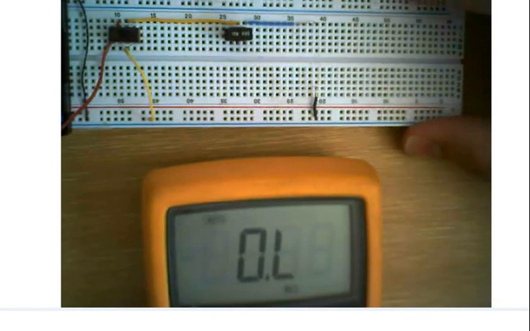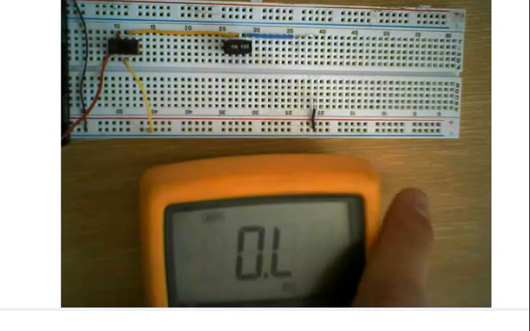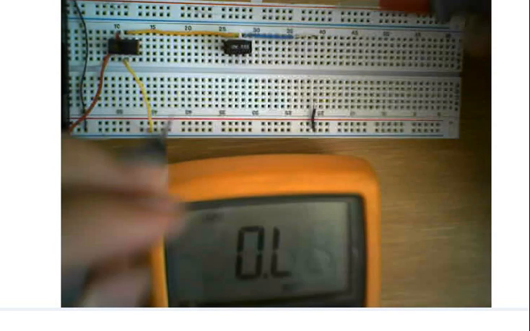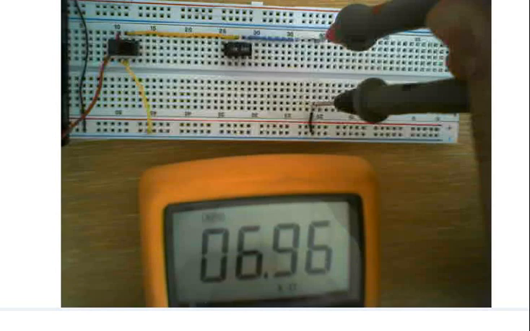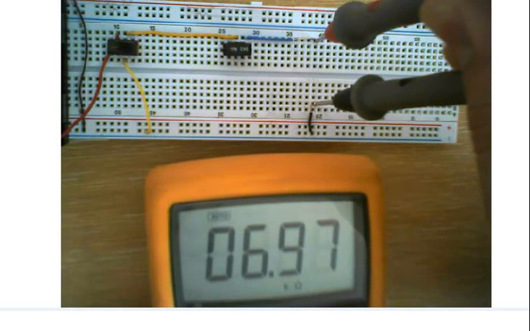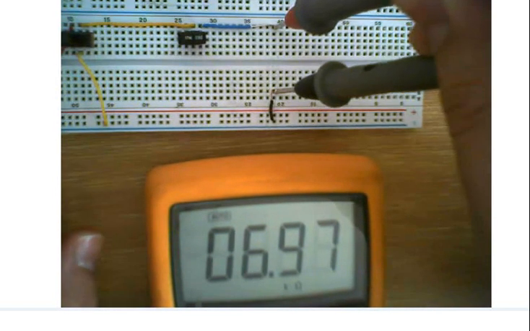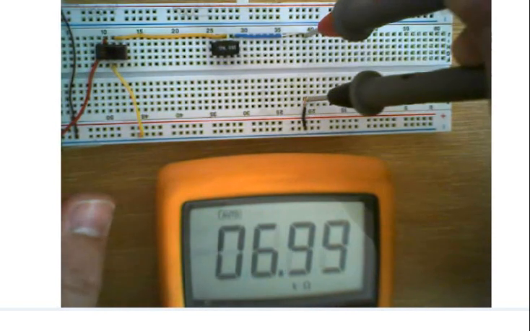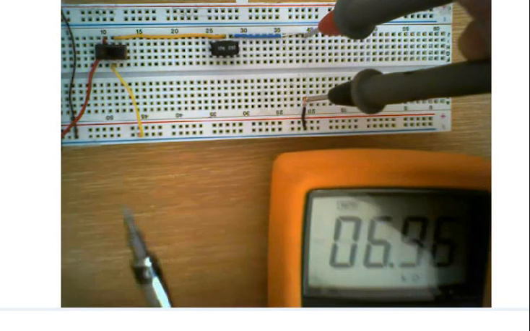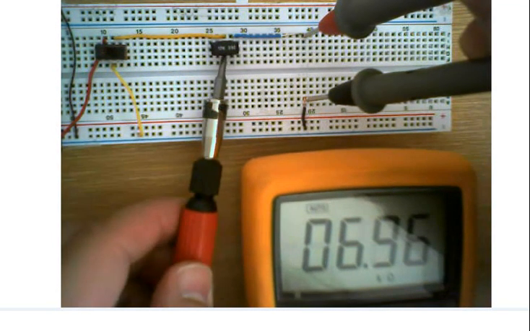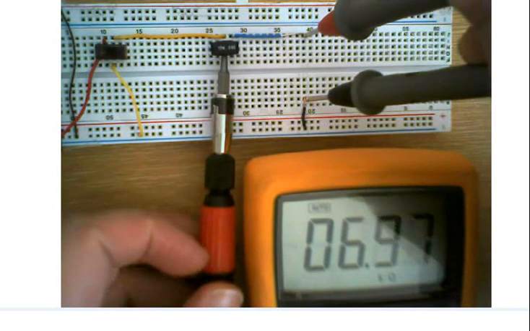And to construct my Thevenin circuit, I have to adjust the resistance to the same value. Now I'm reading the resistance between A and B, and what I'm seeing is 6.9. So I have to adjust my potentiometer. Okay, let's adjust it with a screwdriver, and I have to read 5.3.